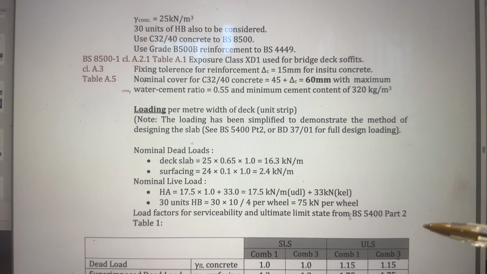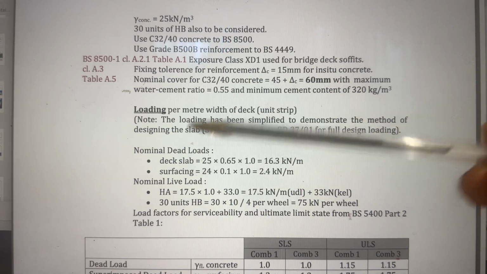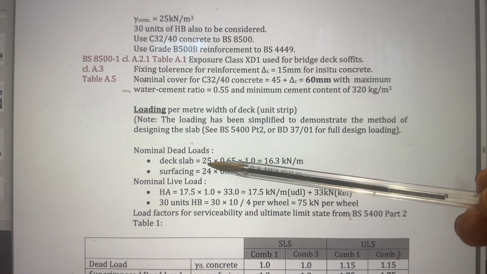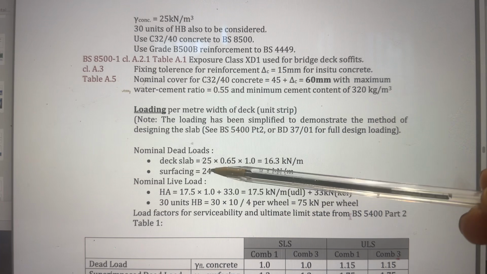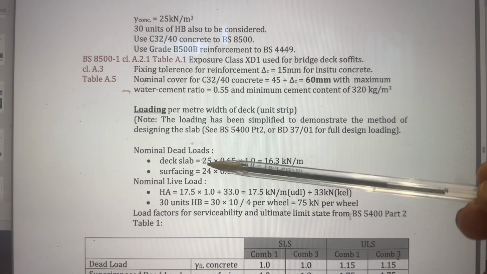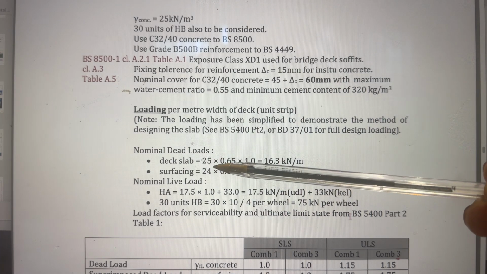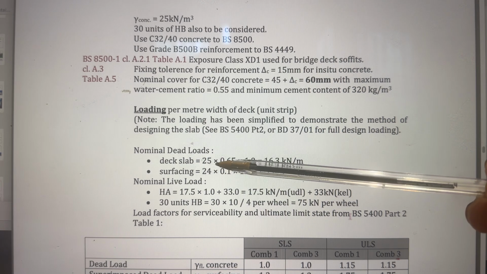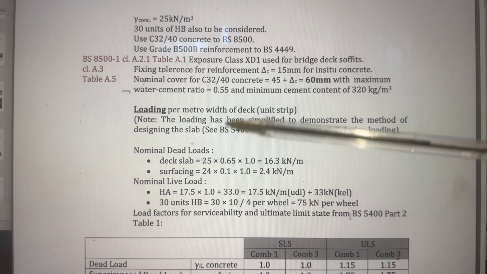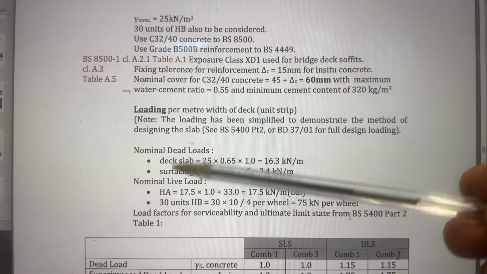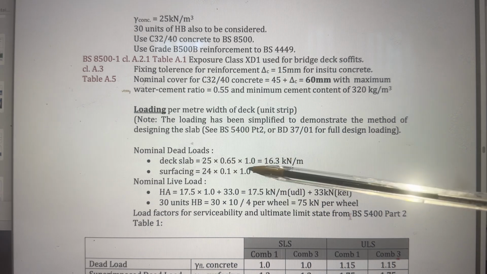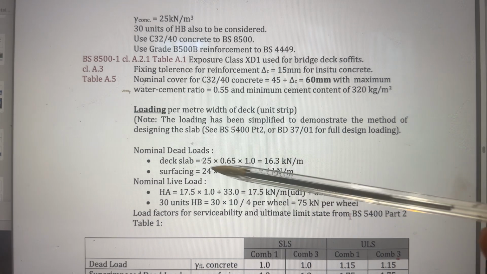The permanent load is composed of dead load plus surfacing. This is the dead load. You are given already the value of the weight of the deck, 25 kilonewton per meter square, and surfacing was 24 kilonewton per meter square. This kind of data is available from the structural engineer's pocketbook in case you wanted to get affirmation of the value, but it's already provided for you. So based on that, you're able to calculate the weight of the deck, 16.3 kilonewton, the weight of the surfacing.